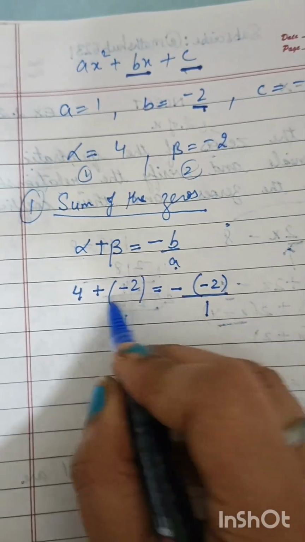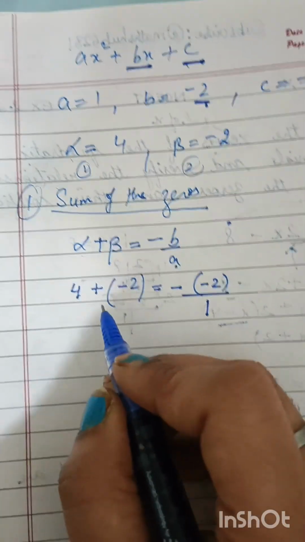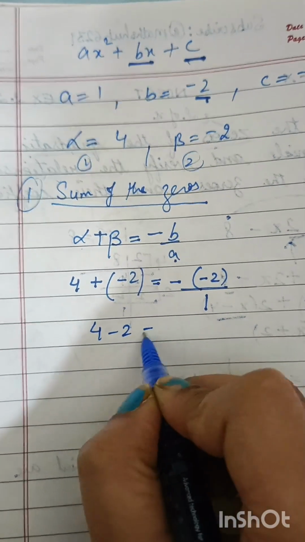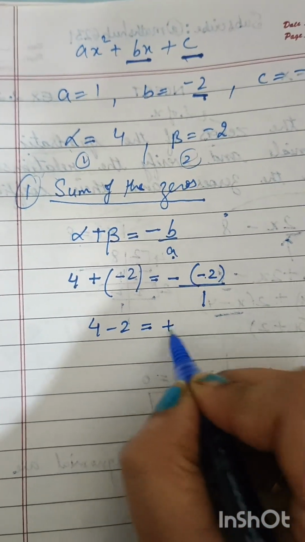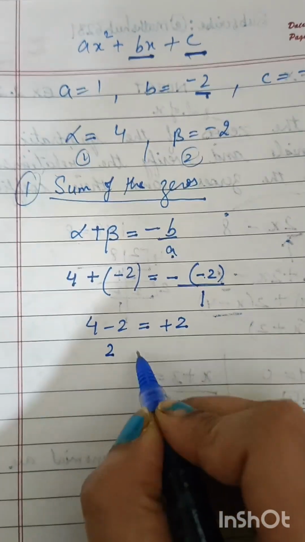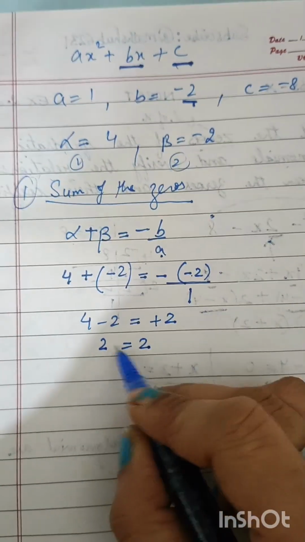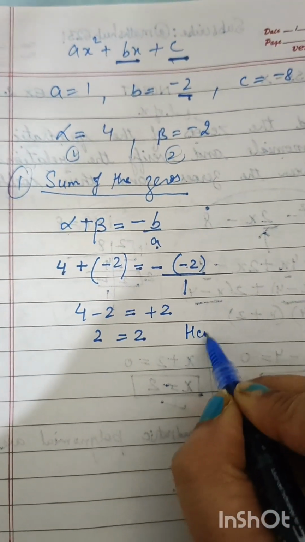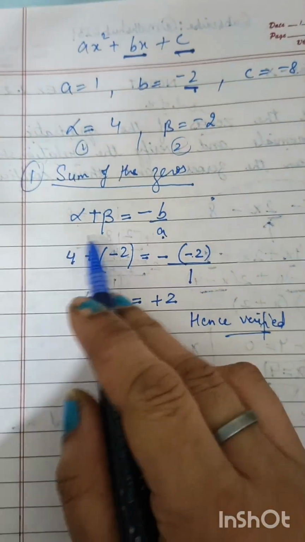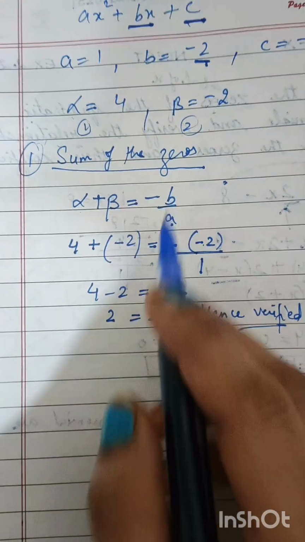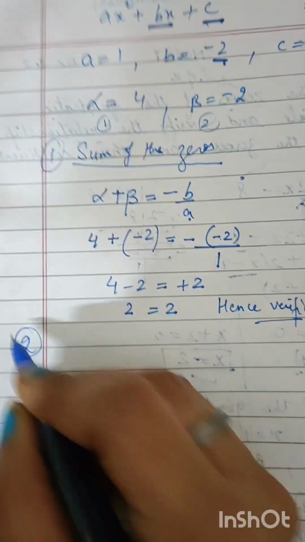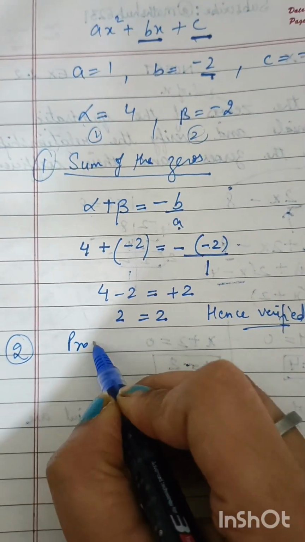Now we'll solve the left and the right side. Let's see, will they be equal? 4 plus minus 2 is 4 minus 2, and on the right, minus minus is plus 2. The right hand side answer is plus 2. Let's see the left hand side answer, that is also equal to 2. So both are equal, hence it is verified. It means that both the zeros are absolutely correct, which gives me the sum of the zeros. Now second is the product of the zeros.